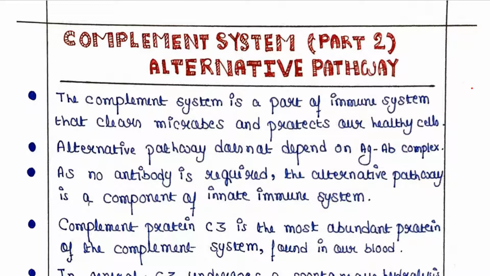So let's start the alternative pathway. The complement system is a part of the immune system that clears microbes and protects our healthy cells. It destroys the pathogens that have entered our body, and in this way it protects our healthy cells and our body.